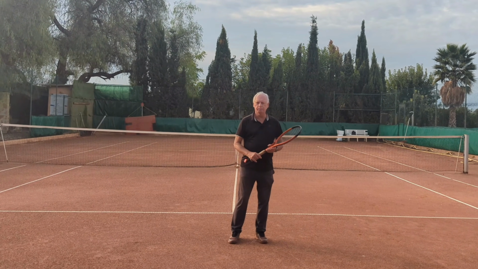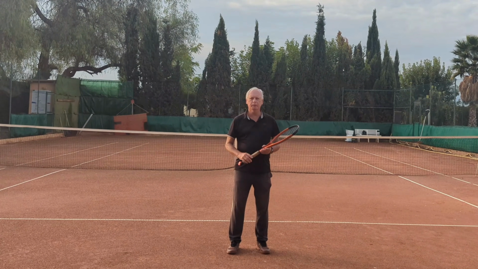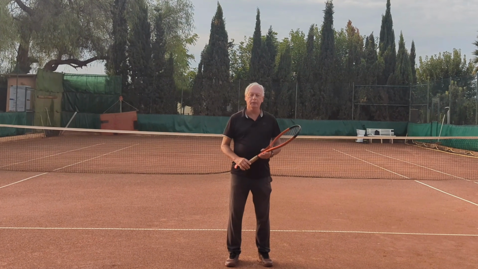So use the grip trick that the best players in the world use. Add power and speed to your strokes and remove effort and remove errors.